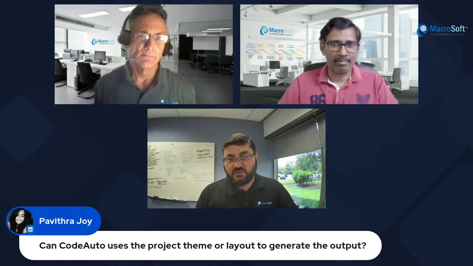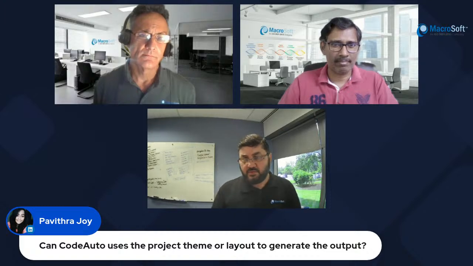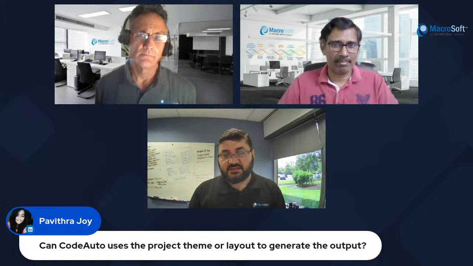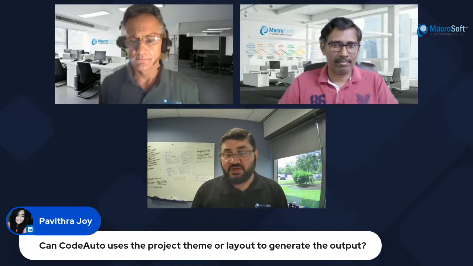This feature, to train the model with a user-defined layout theme, is in progress right now and we are working on it. Once it is available, developers will be able to generate multiple screens following the same style sheet and design pattern. Okay, thank you for that.